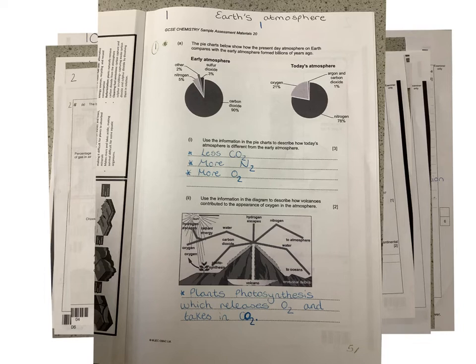This is the Earth's atmosphere past paper booklet. So the first question shows you two pie charts, one of the early atmosphere, very similar to Mars, and one of today's atmosphere. Use the information in the pie charts to describe how today's atmosphere is different from the early atmosphere. So you just have to pick out certain things on the two pie charts and compare.